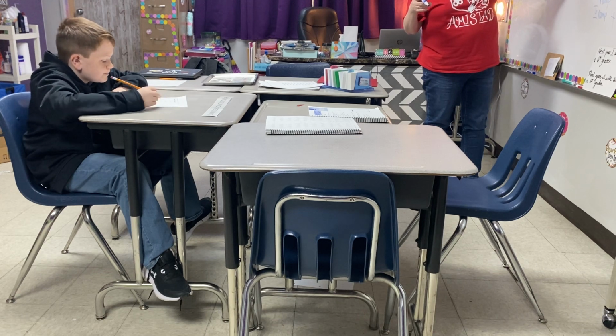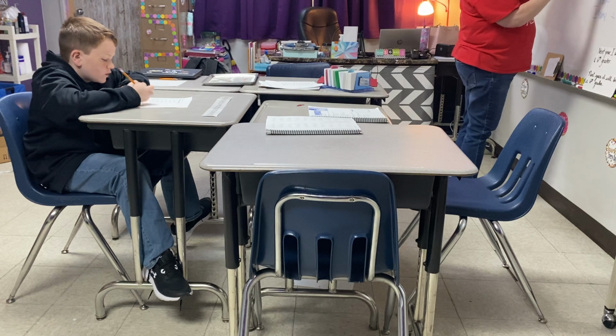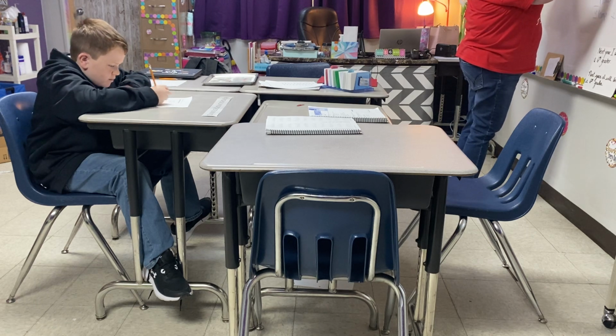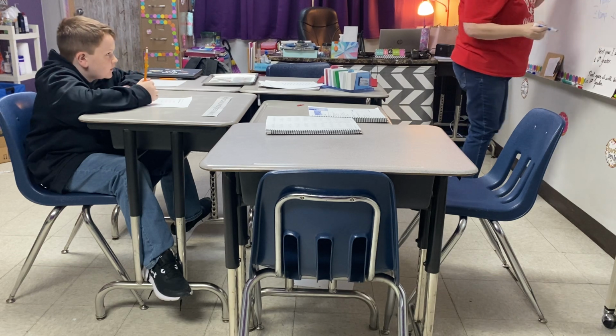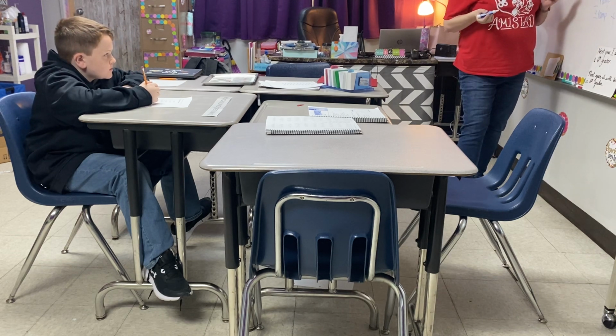Alright, how many do we have? Three. Alright, I'm going to put a line beside rock, red, and ramp. Since they all start with R, what do we do?